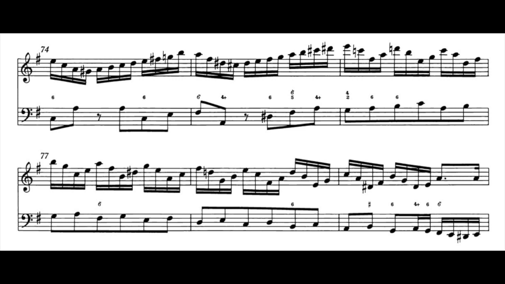And here, a third, a fourth, and a second. Why? Because the flute has no C. But if you have a modern flute, here you can play the C, and it is the real note.